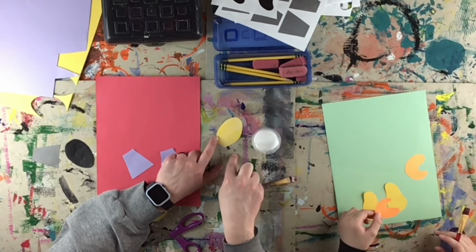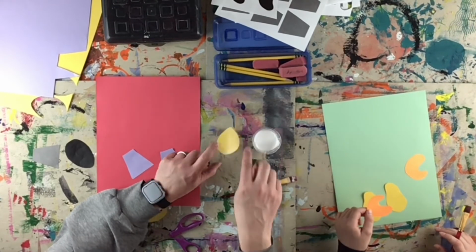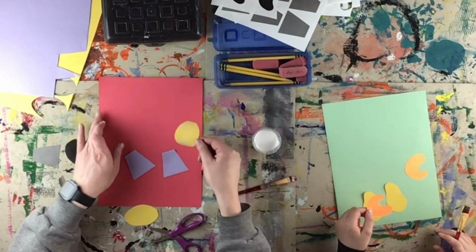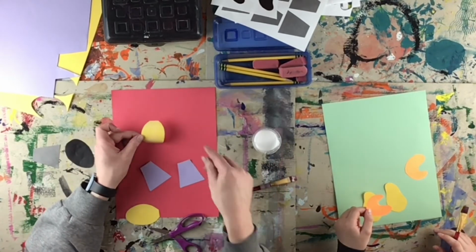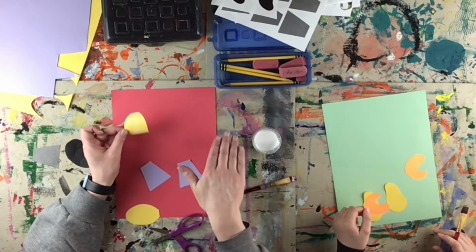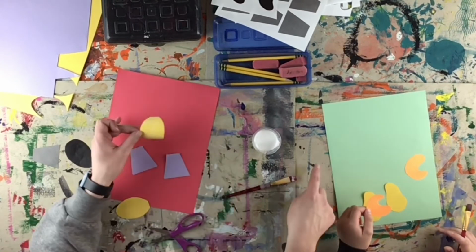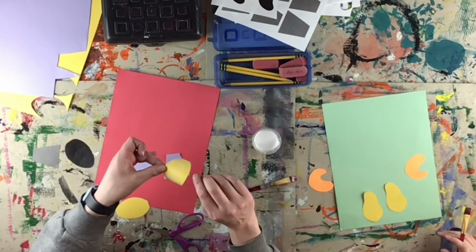Notice that I am gluing on the cardboard. The shape that I'm gluing is on the cardboard, not on my piece of paper. If you try to glue on here, you're gonna get paint, glue stains everywhere. So my shape will be on the cardboard when I'm gluing.